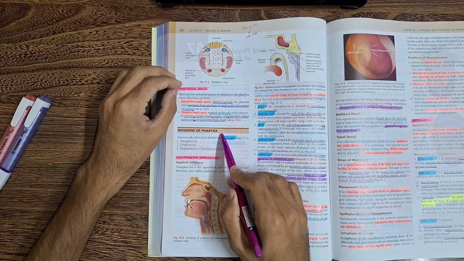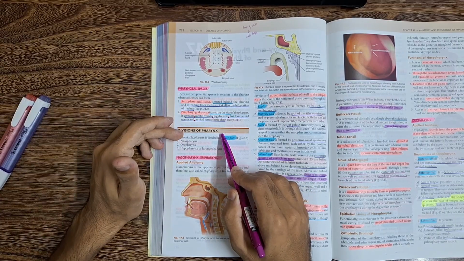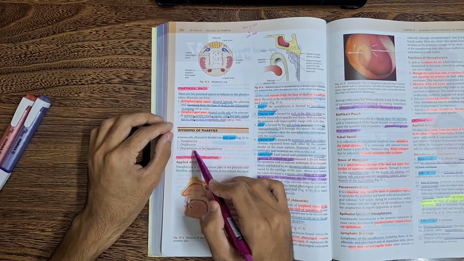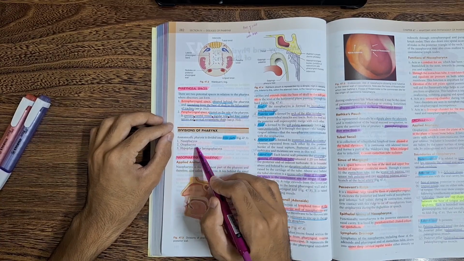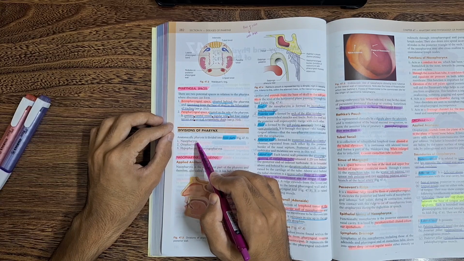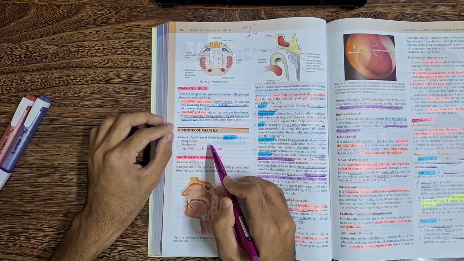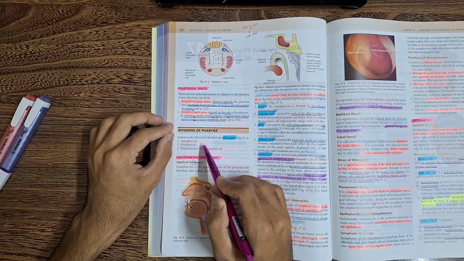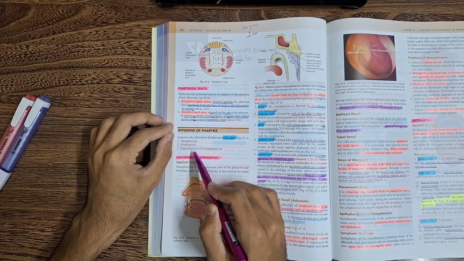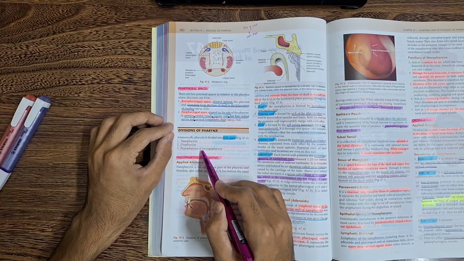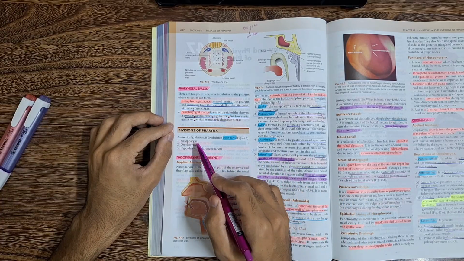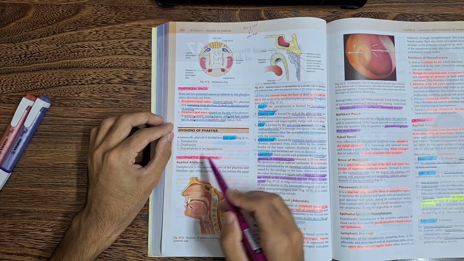Now you have to remember the division of the pharynx. The pharynx is divided into three parts: the nasopharynx, oropharynx, and hypopharynx. In this aspect, you have to remember the name and their extent. The nasopharynx extends from the base of the skull till the soft palate or the hard palate, the oropharynx extends from the soft palate till the hyoid bone, and the hypopharynx extends from the hyoid bone till the lower border of the cricoid cartilage. Now, some important things in every part will be further discussed.